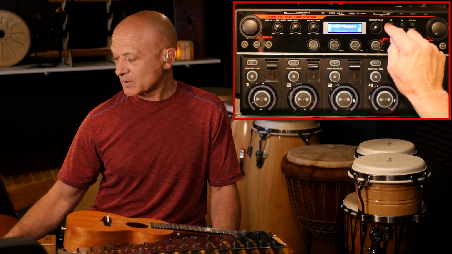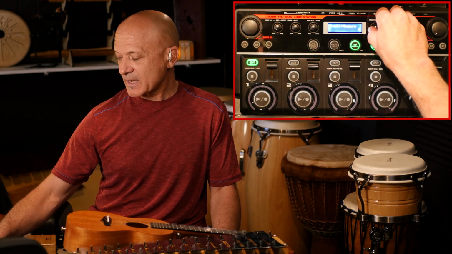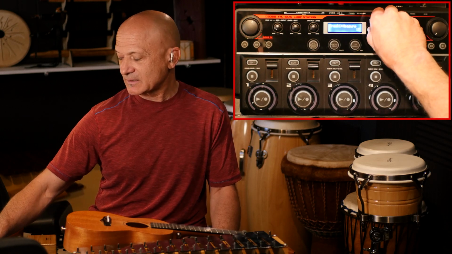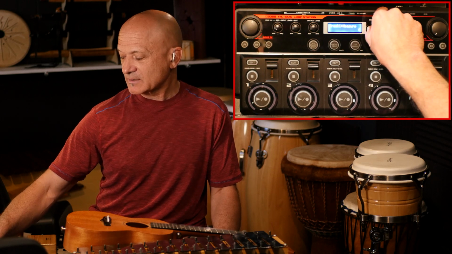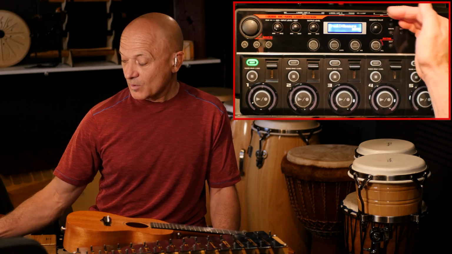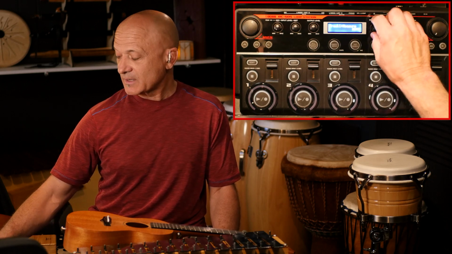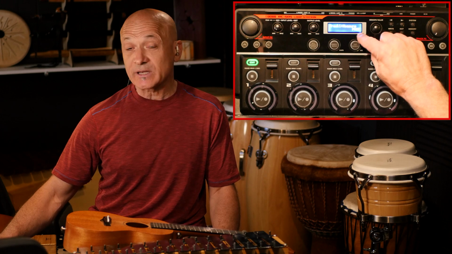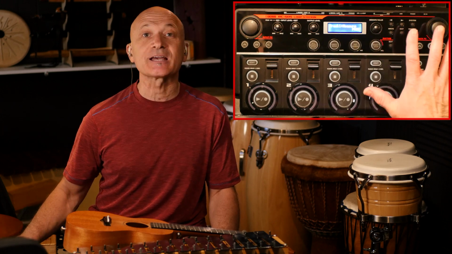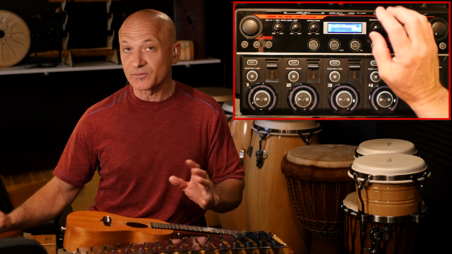Now I can change this with the memory value knob. If I go to the right or clockwise, it's going to increase it. If I go counterclockwise, it'll decrease it. And if I go all the way, it'll start on auto. It says auto here. And if I do 1 notch up, it says free, and we're going to talk about that in a second. That's how you set any loop length on the fly.